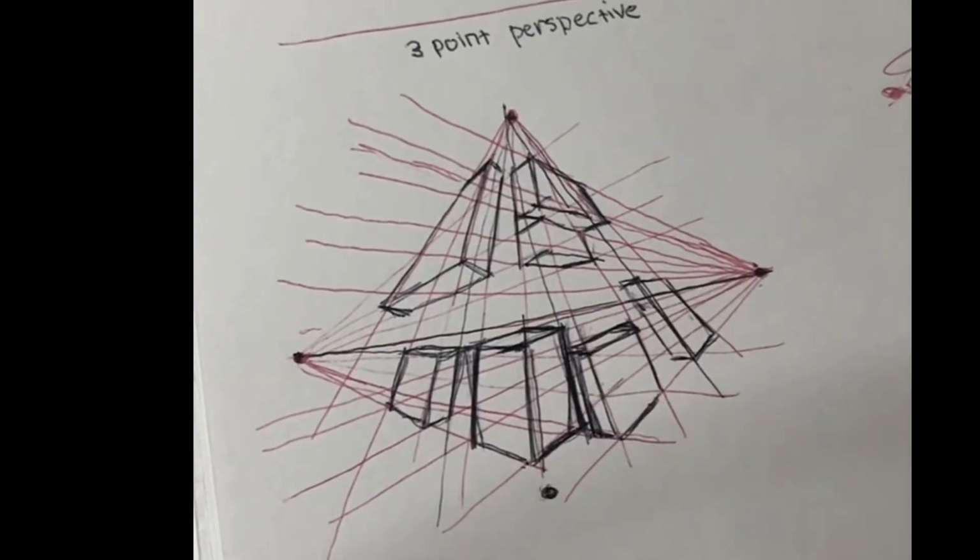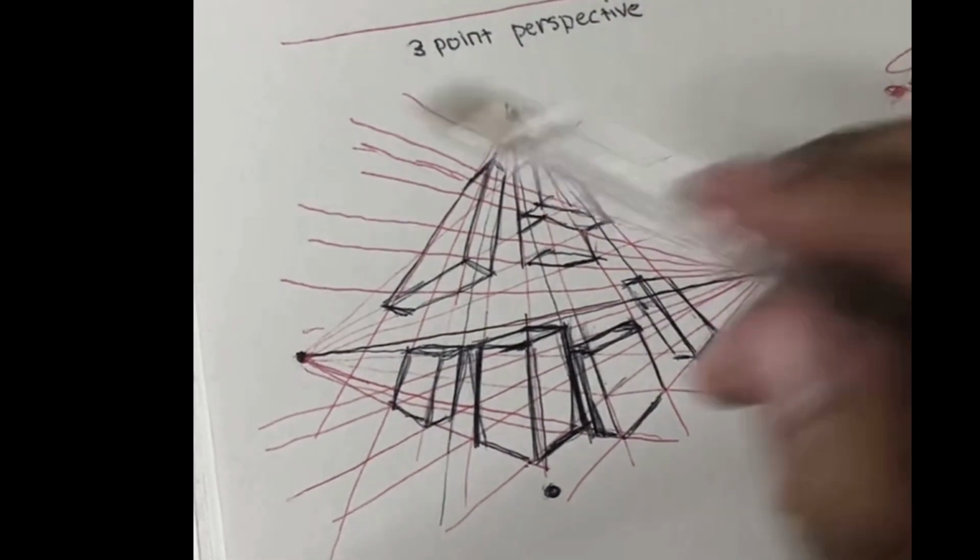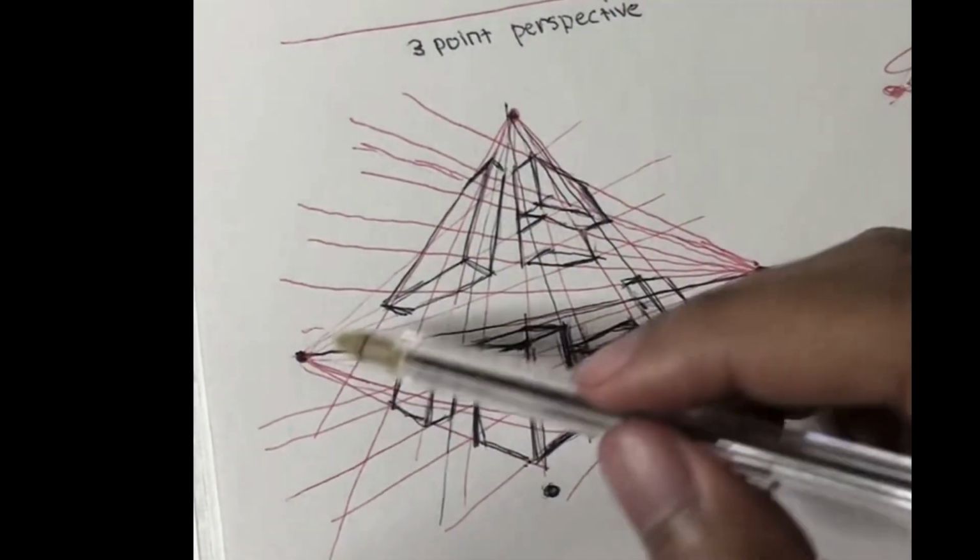Alright guys, that's 3-point perspective. 3-point is a little bit hard to understand, but that's pretty much how you do it. You have either these three or these three, and you have a horizon line going straight across.